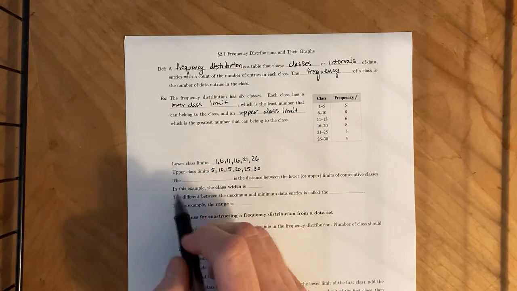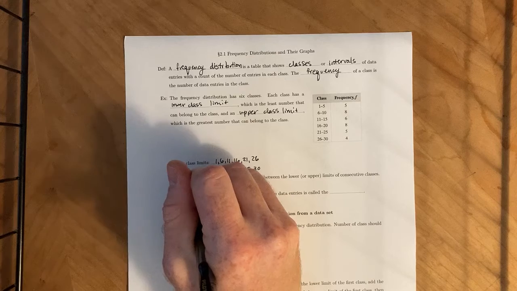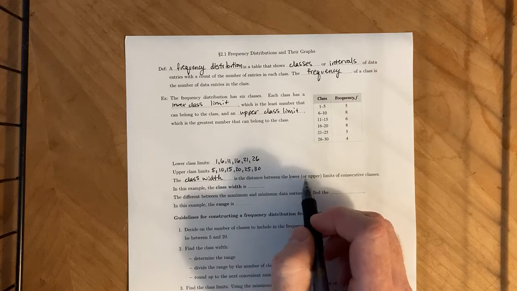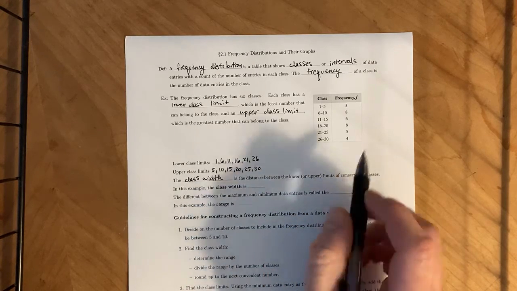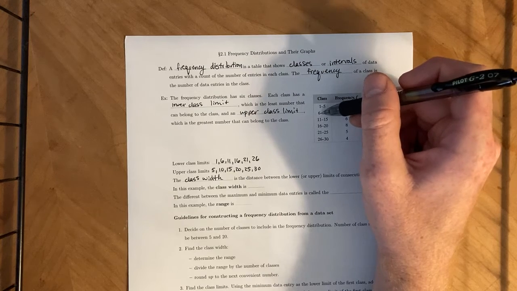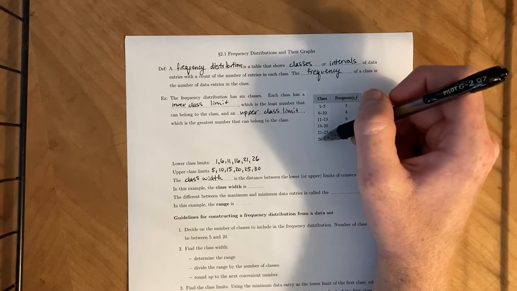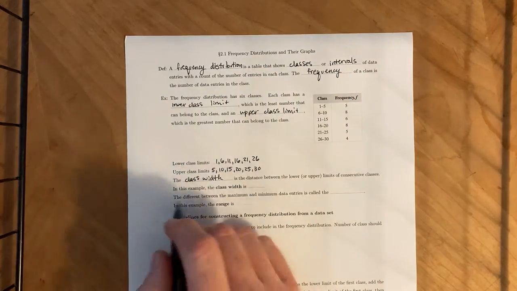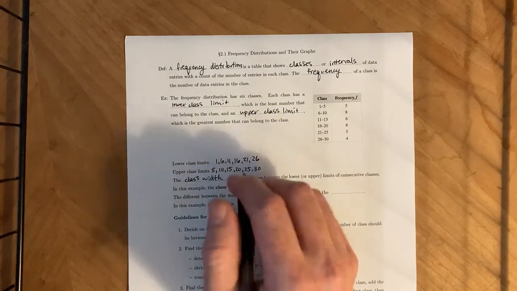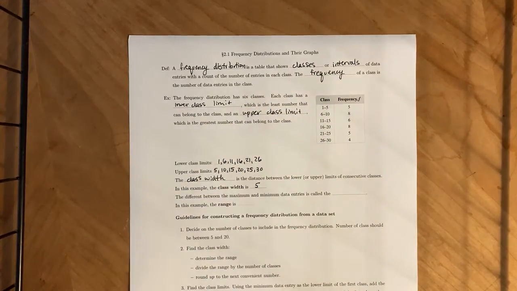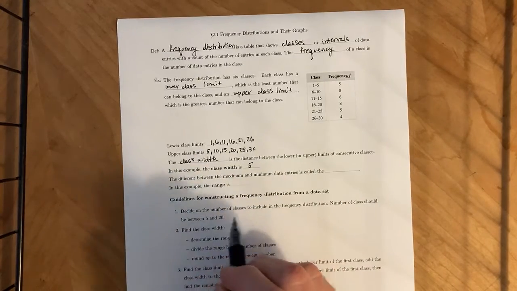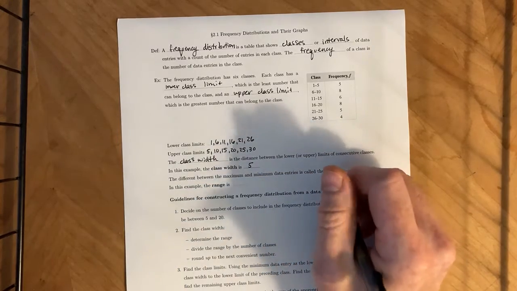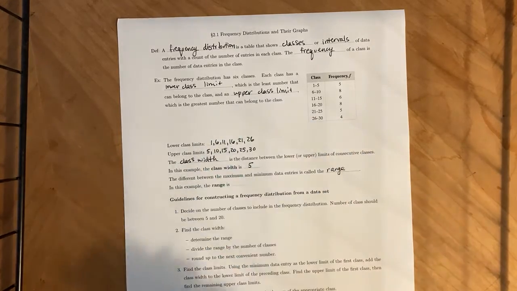All right. So then the class width is the distance between the lower or upper limits of consecutive classes. So in this example, if you take, say, 6 minus 1, you get 5. If you take 26 minus 21, you also get 5. If you take 15 minus 10, you get 5. And so for this example here, the class width is going to be 5. The difference between the maximum and minimum data entries is called the range of the data set.